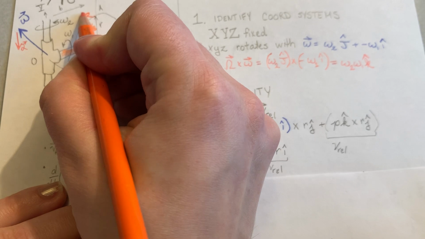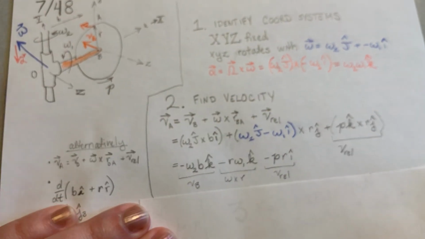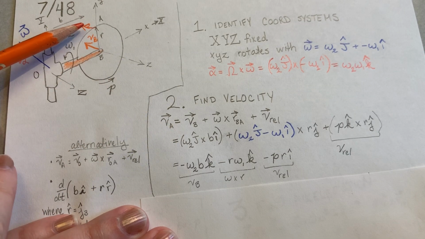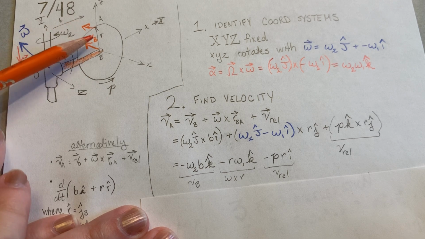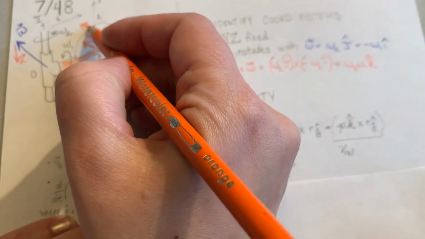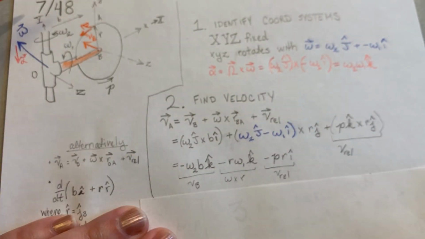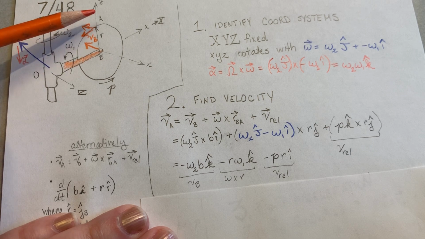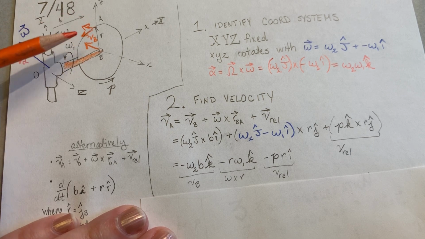See if we can bring that back in focus here. There. So we've got this going backwards here. And then we also have our relative velocity, which is going to be in the negative i direction, here, in the negative i direction. So we've got these three components of our velocity.